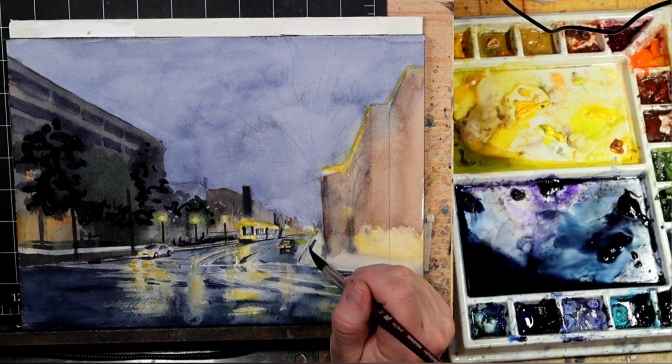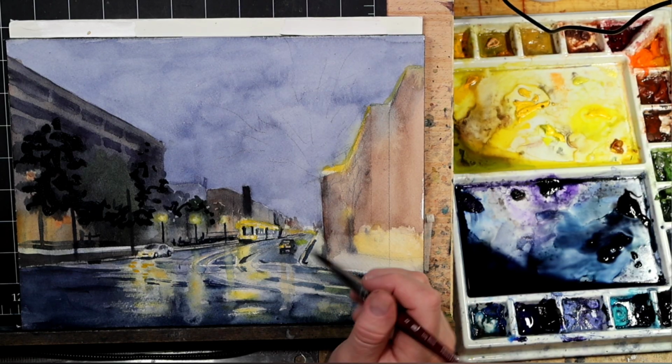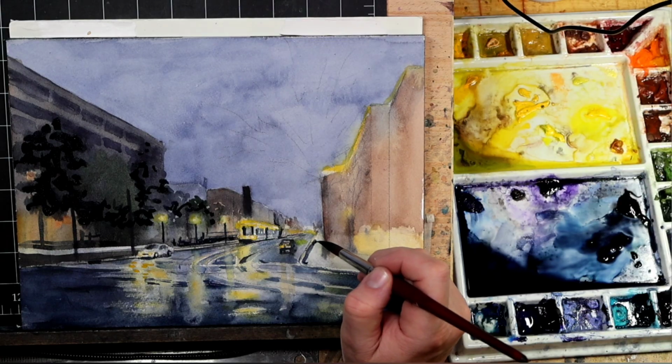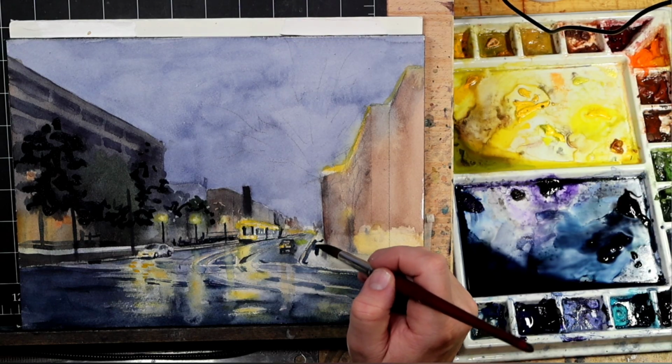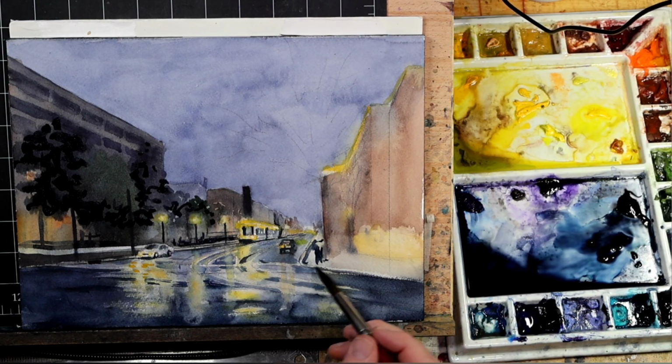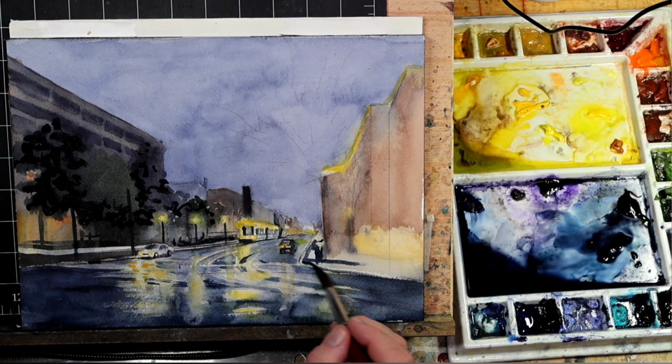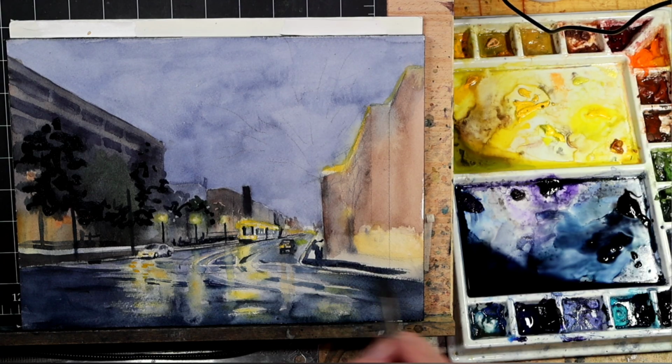This side of the block over here is kind of dark right in through here, but we'll preserve some of that. Make this corner kind of dark down here.